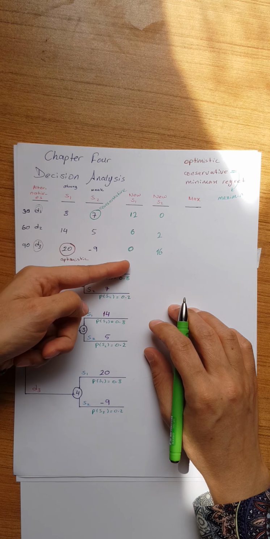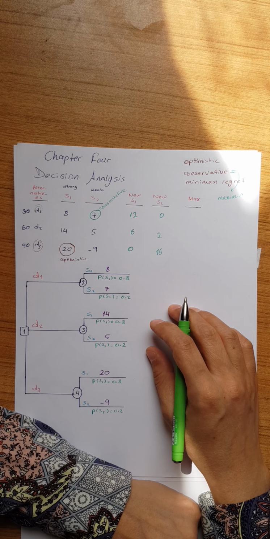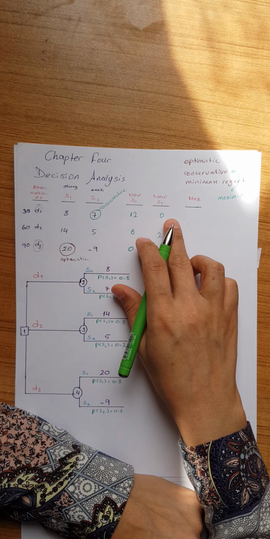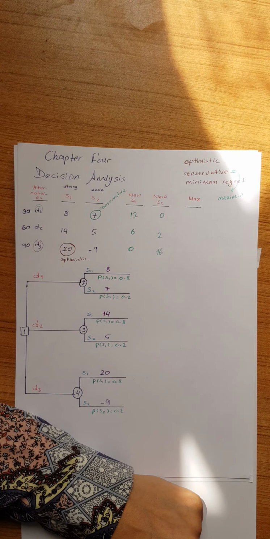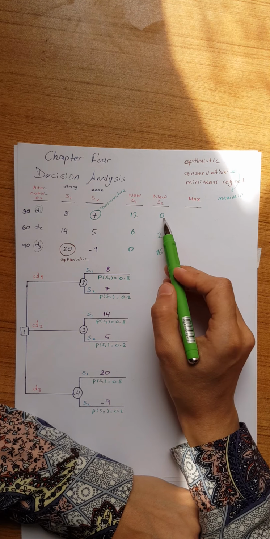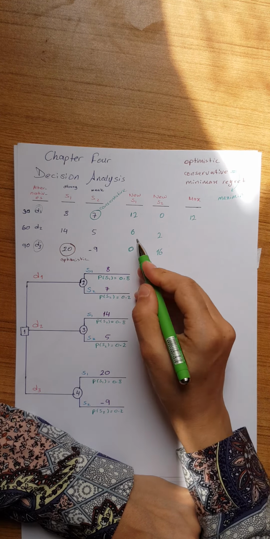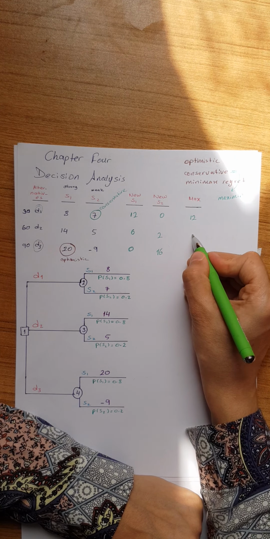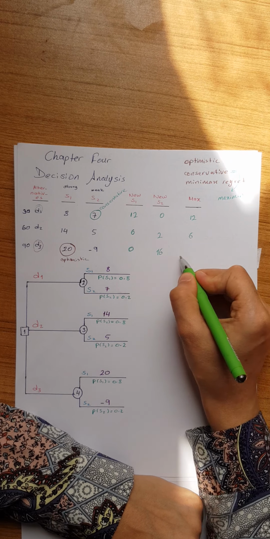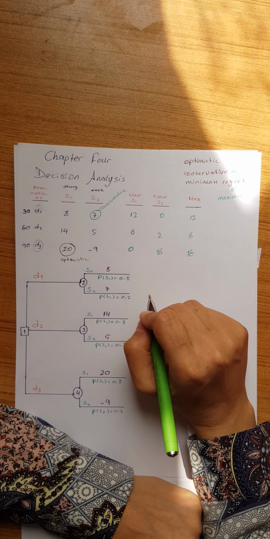New state of nature 1, strong demand, and new state of nature 2, which is when we have got weak demand. From both of them, we are choosing the highest possibility. Okay, what is highest between 12 and 0? Of course, 12 is the highest. Okay, what is maximum? 6 or 2? 6 is maximum, and here we have got 16 is the maximum.